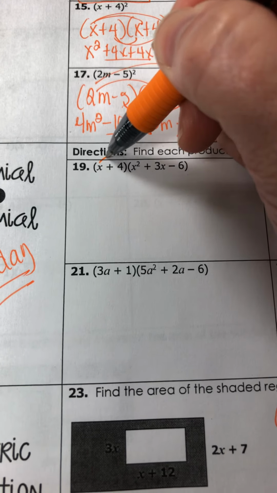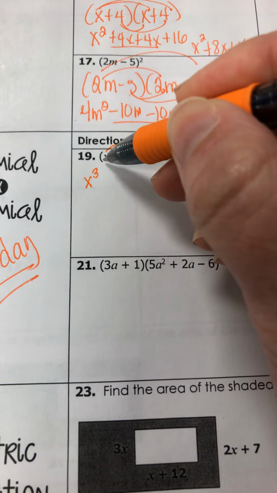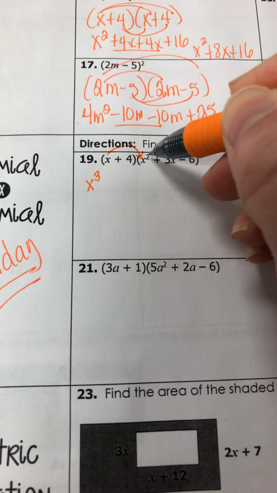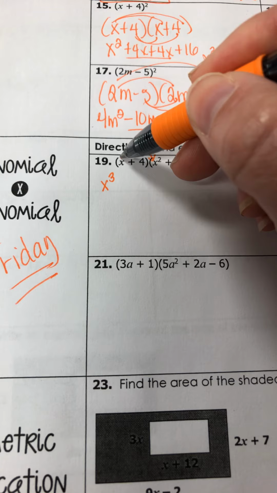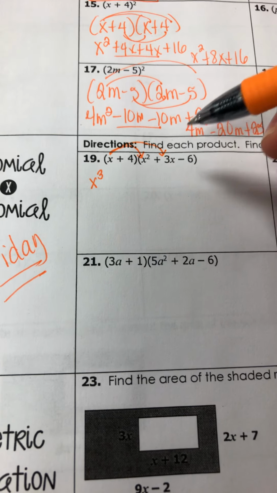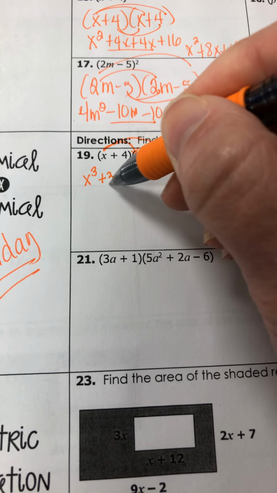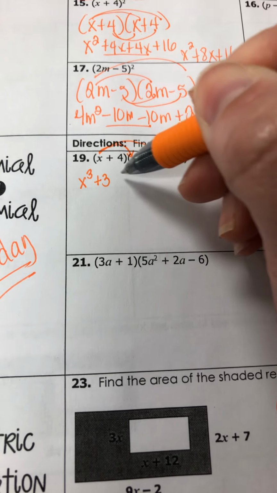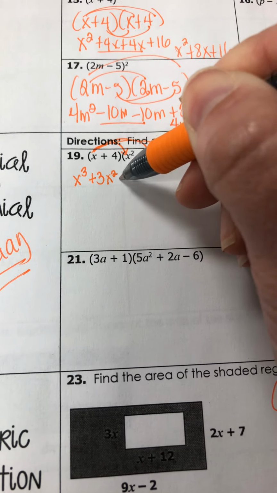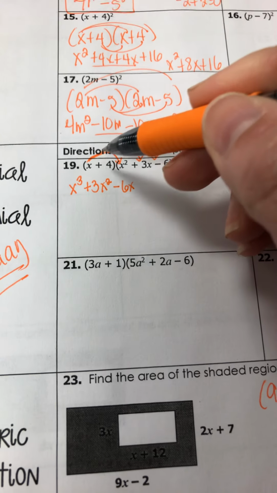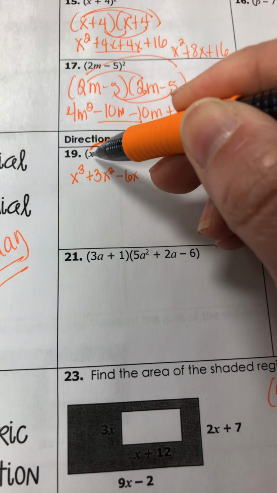So I'm going to multiply x times x squared. X times x squared, 1 times 1 is 1, 1 plus 2 is 3. I'm multiplying, so I get to change my exponents. But I also have to multiply x to this next term, which is 3x. 1 times 3 is 3, and it's a positive 3. X times x, 1 plus 1, is 2. And then x times negative 6 is negative 6x. So I've distributed x to each term in this second parenthesis. So I'm done with x.